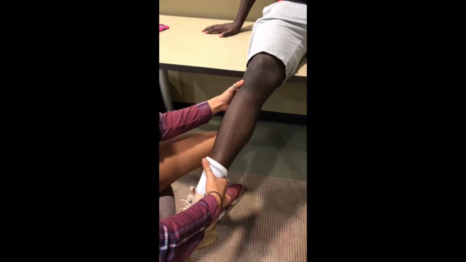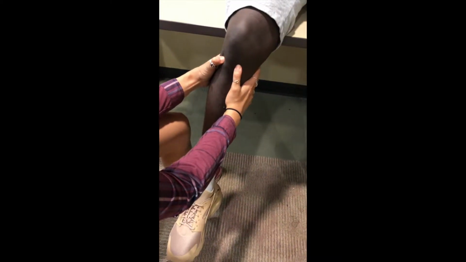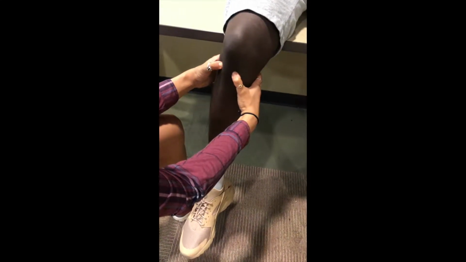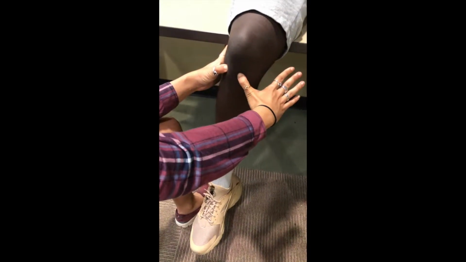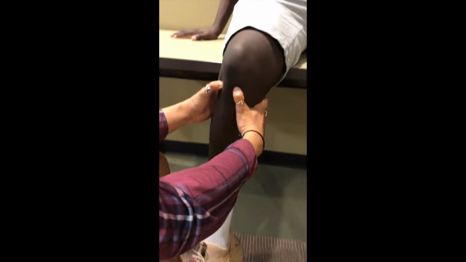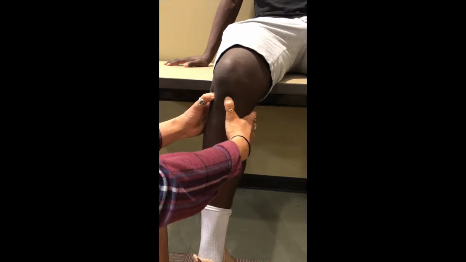The next palpation that we'll be working on are the meniscal windows of the knee. If you have the patient go into extension and then slowly go into flexion, you can see where it looks like a diamond. Within those indentations is where your meniscal windows are located. And if you push further, you can feel the menisci.